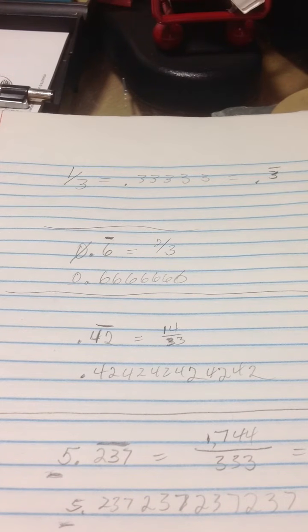I'll do another posting on going from fractions back into decimals and using that function key a little bit more.